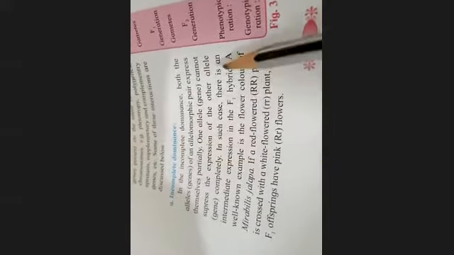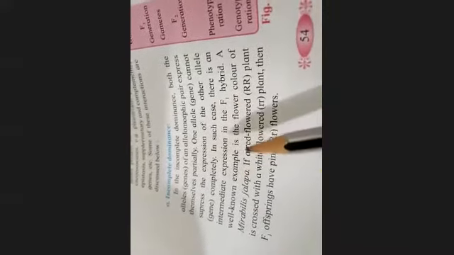In such case, there is an intermediate expression in the F1 hybrid. A well-known example is of the flower color of Mirabilis jalapa. If a red flowered RR plant is crossed with a white flowered rr plant, then the F1 offsprings have pink flowers, that is capital R, small r flowers. Correct? That is, they have made simple for you. ये हम लोग ने किया था already.